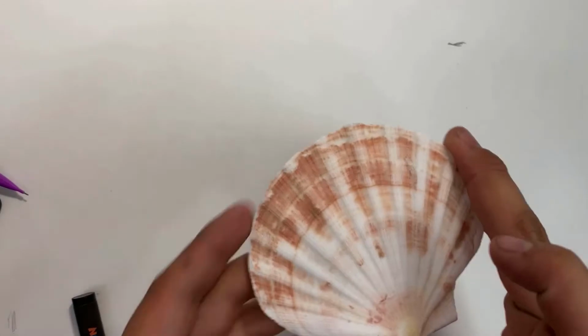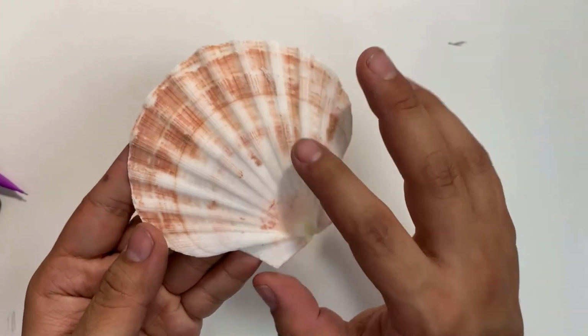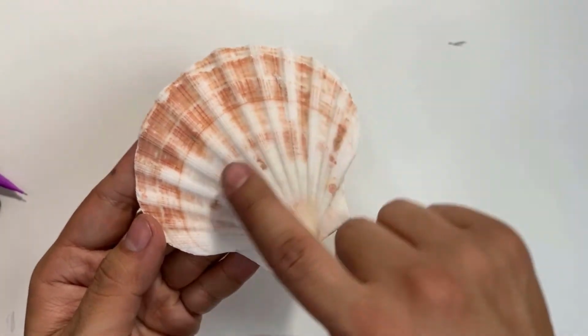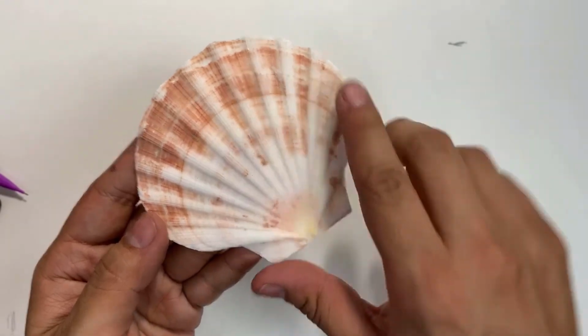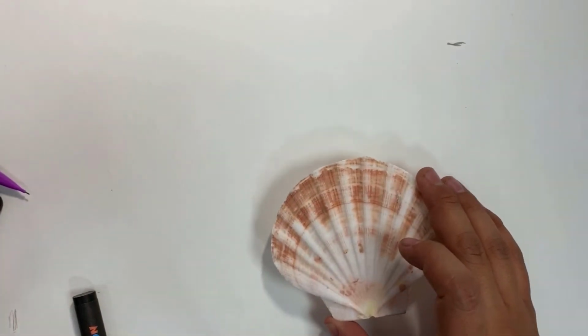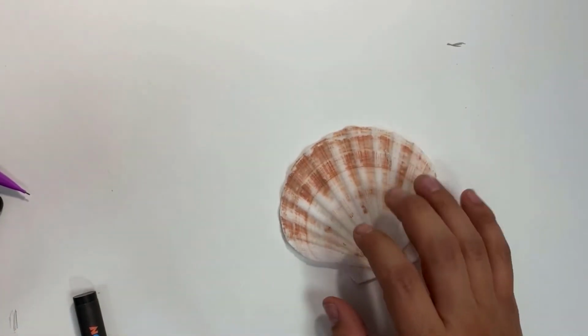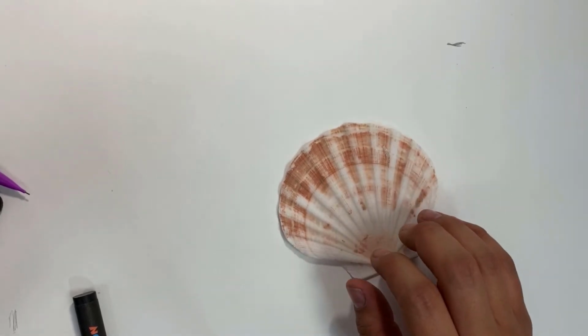And if you look at the fake shell right here, it has a really nice rough bumpy texture. Kind of goes up and down, up and down, up and down. So I'm going to see what I can do when I rub on it.